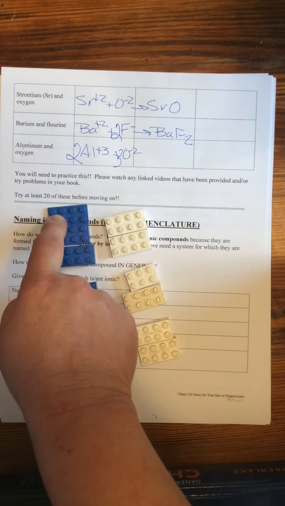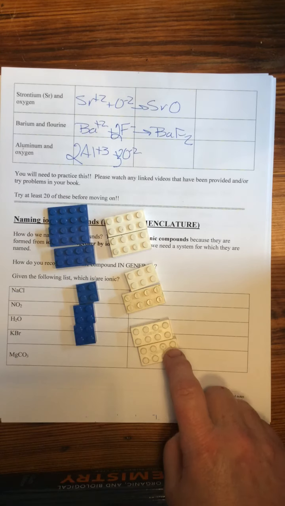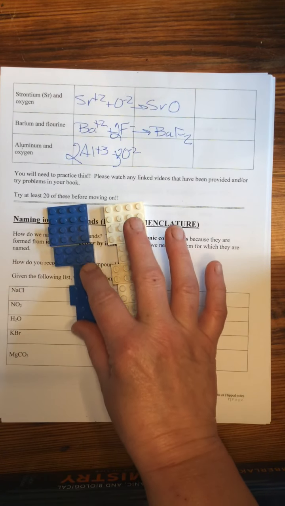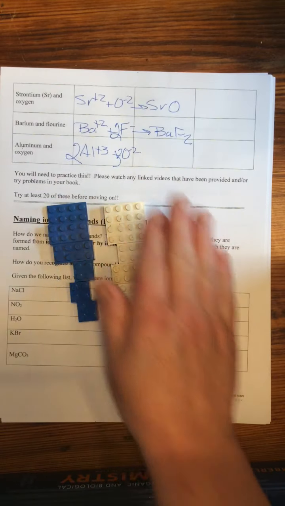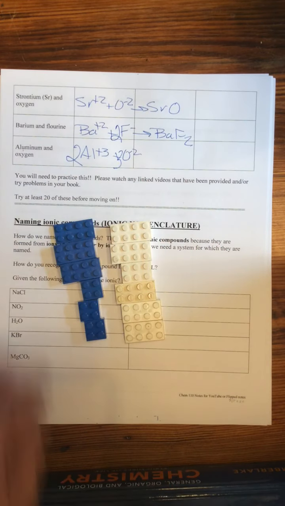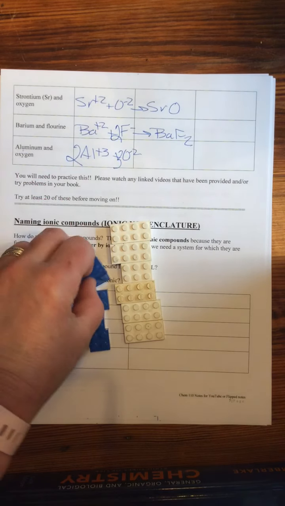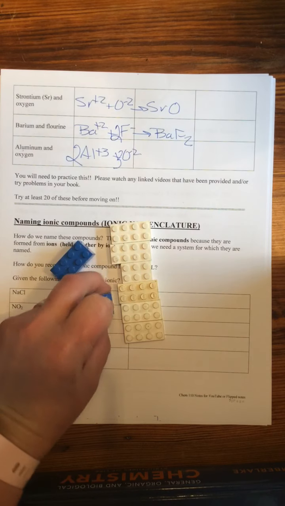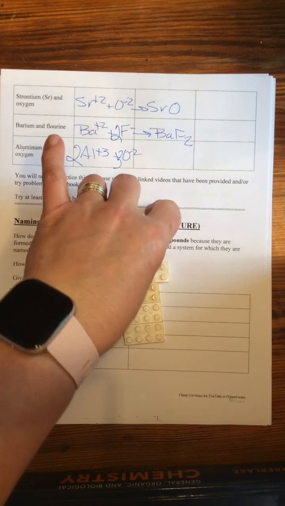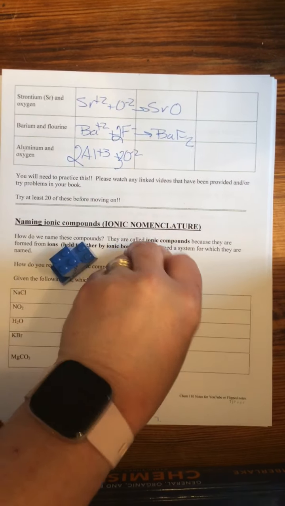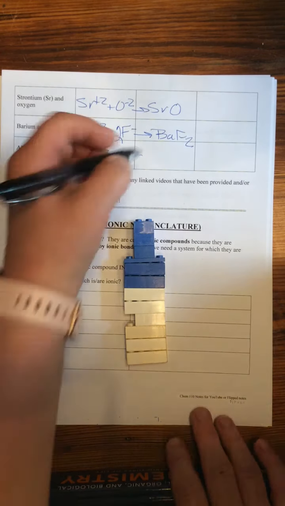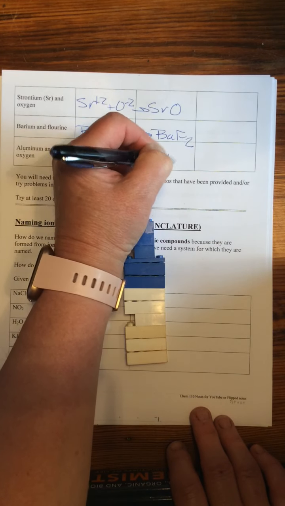So I have 1, 2, 3, 4, 5, 6 pluses, 1, 2, 3, 4, 5, 6 minuses, and our pluses and minuses now equal. And this whole thing is going to bind together. My big Lego tower. Okay, so it all binds together in one big block, and I'm going to write that as Al2O3.